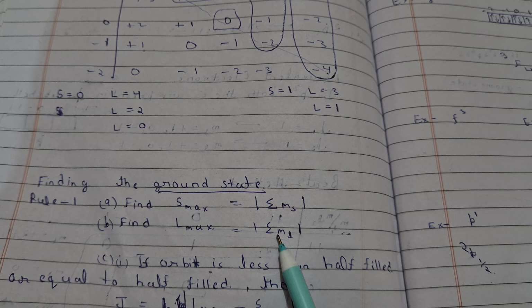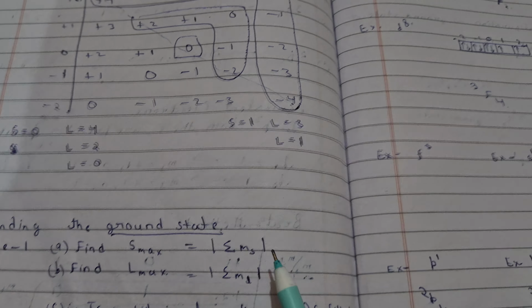So hello everyone, this is lecture 15 for atomic physics. In the last lecture we were discussing LS and JJ coupling, and we were seeing how we can write the spectral terms for multi-electron systems. We were studying the Hund's method for equivalent electrons, and we were discussing how to find the ground state.